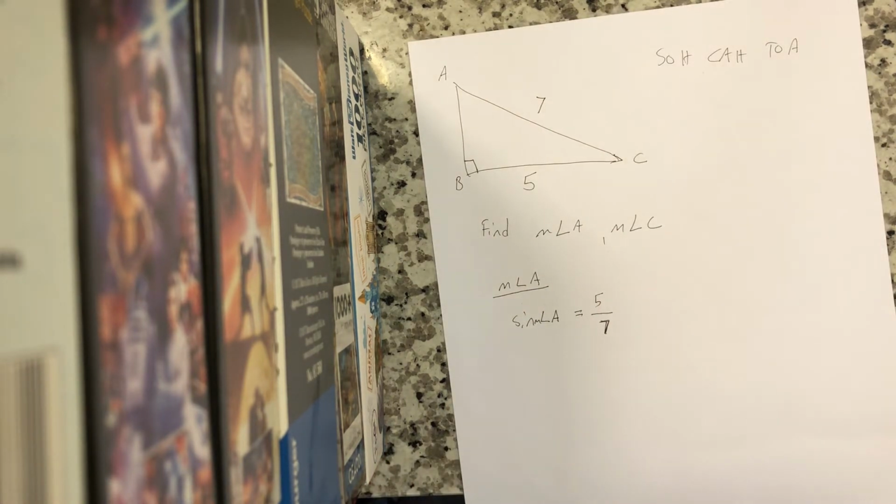So to do this one on your calculator, you'll do 5 divided by 7 first. Then you'll do the inverse sine button. So for the inverse sine, you're probably going to have to hit either shift or second or alpha, depending on the calculator you have. They're all a little bit different.